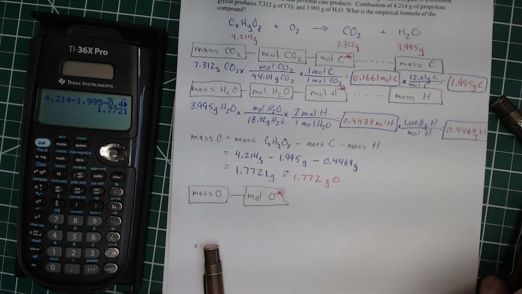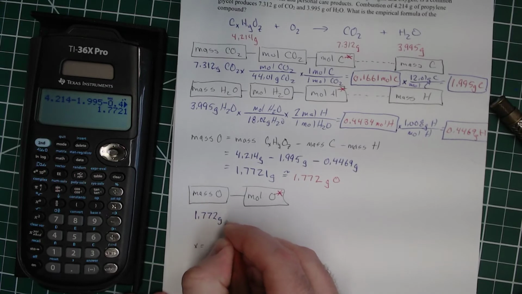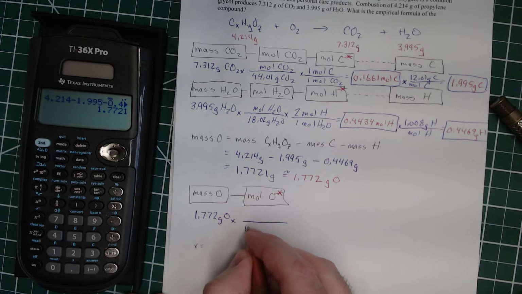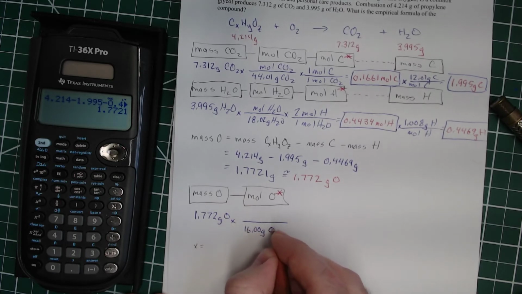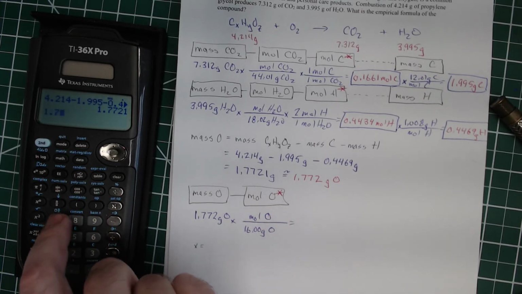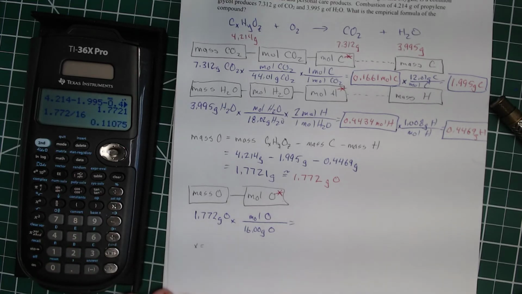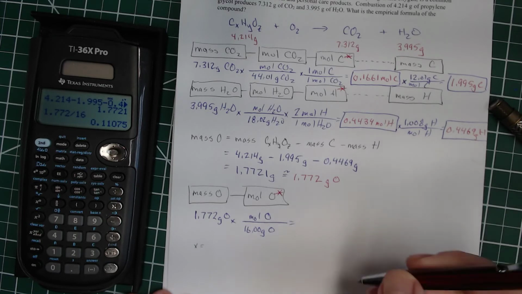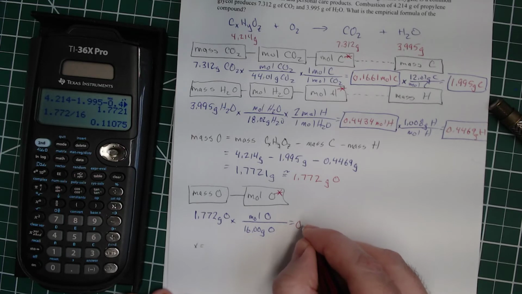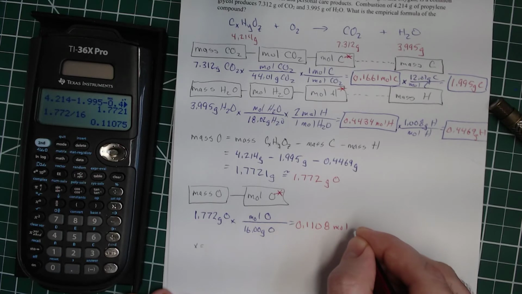So now that we've got the mass of oxygen, we're just one step away from getting the moles of oxygen. So we'll take 1.772 grams of oxygen. We'll divide by the atomic mass of oxygen, which is 16.00 grams of oxygen per mole of oxygen. So 1.772 divided by 16, and that gives us 0.11075. We're going to call that 0.1108. So 0.1108 moles of oxygen.